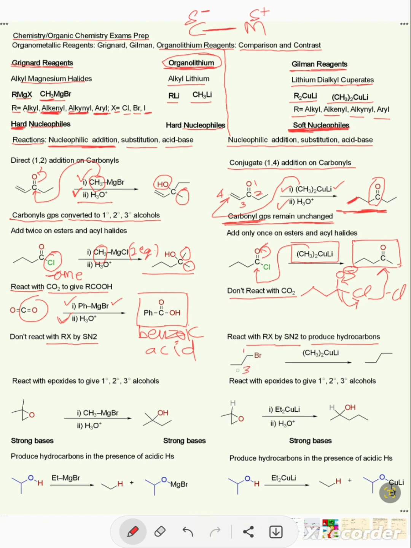So 3 carbons, so it's propyl bromide. And once you react the propyl bromide with lithium dimethyl cuprate, it gives you a 4 carbon compound. So 1, 2, 3, 4. So out of 3 carbons, now the product has 4 carbons.